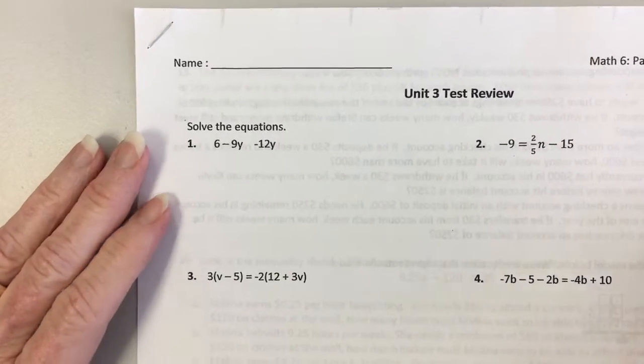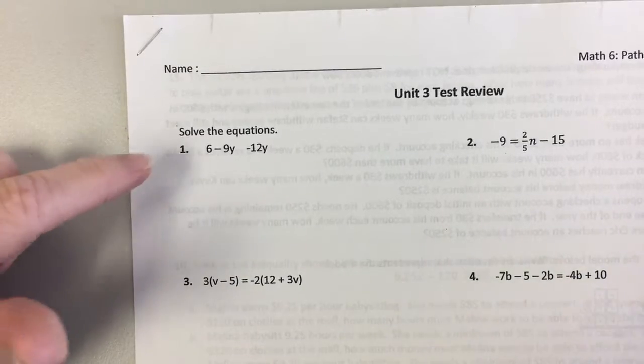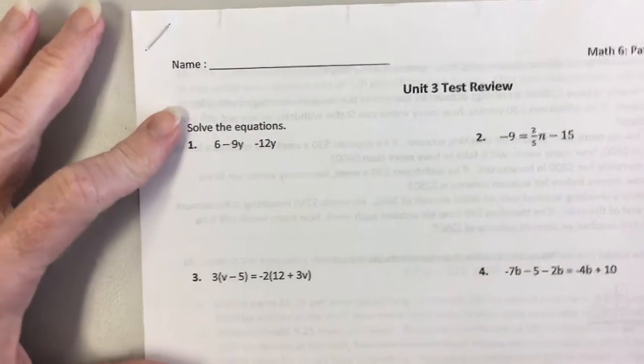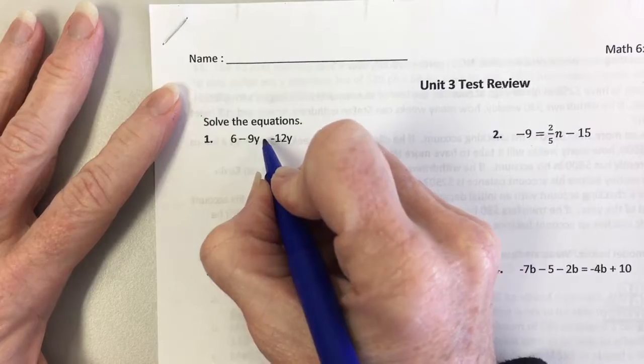This is a Unit 3 test review. It starts with solving equations. So number 1 is 6 minus 9y equal to negative 12y.